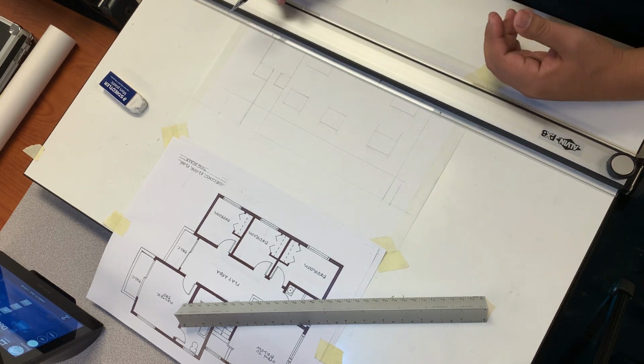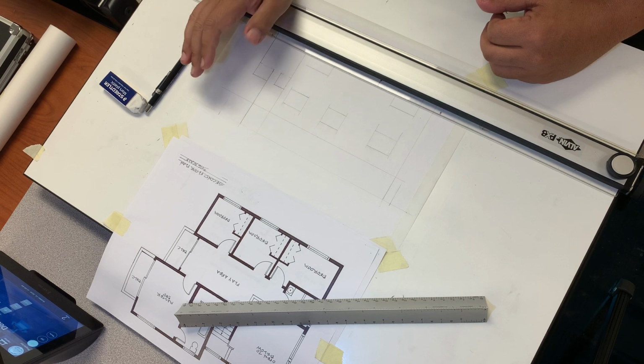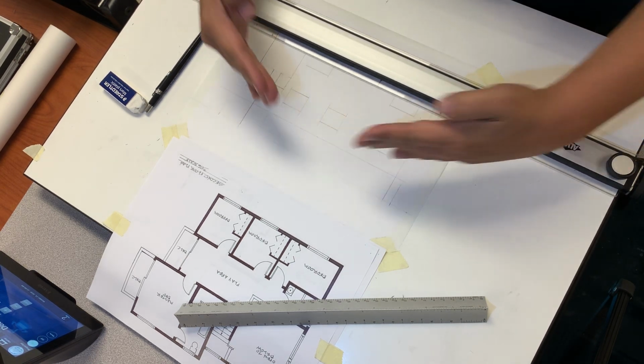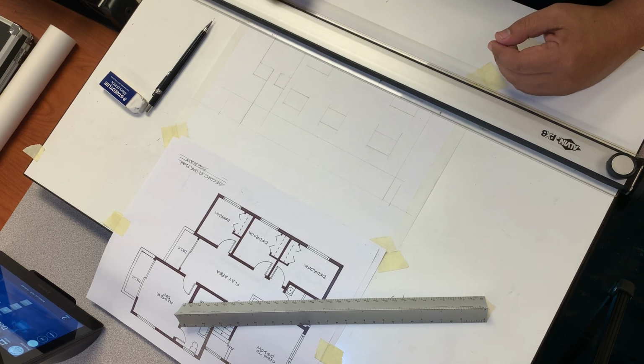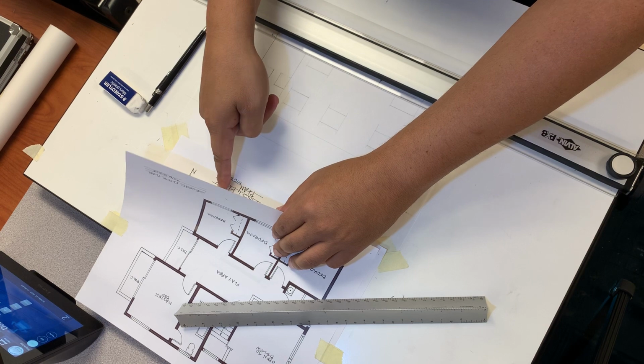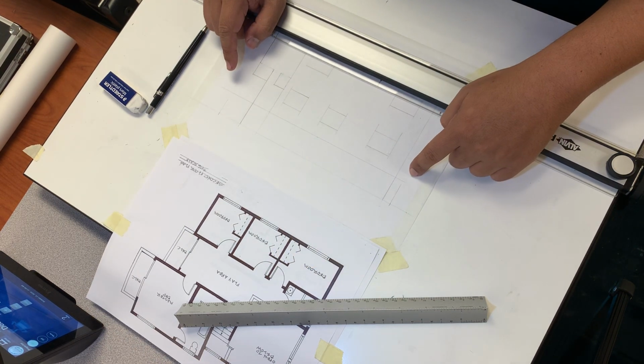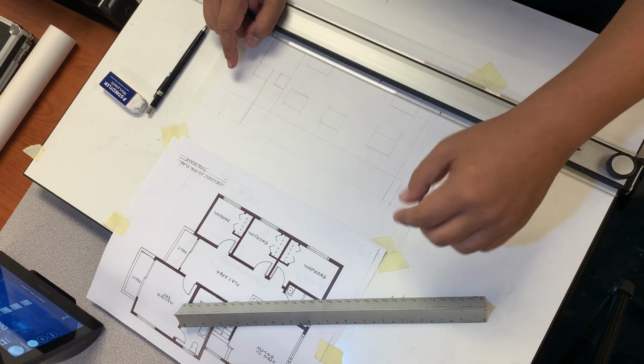Go straight across like that. And I realized that from here to here, you are going to see an apex in the middle of this roof. And I do need to go 2 feet out, so it's gonna hang down here.